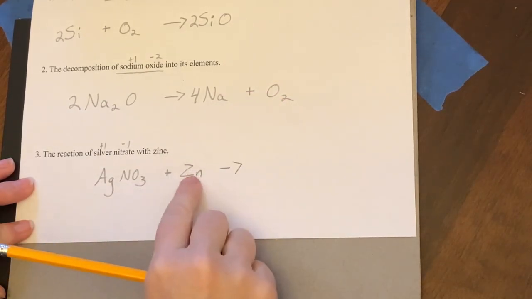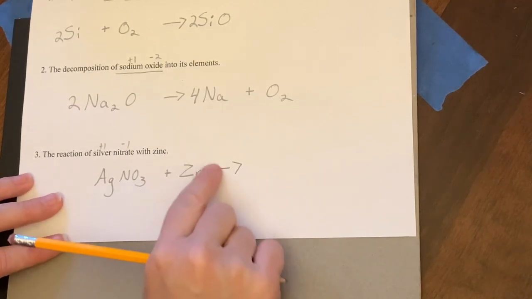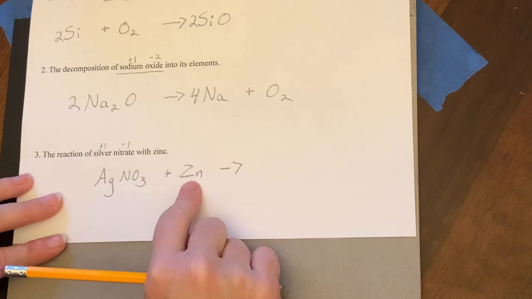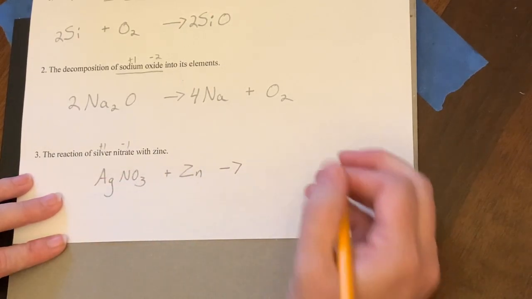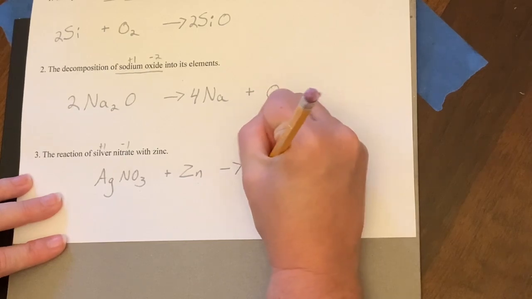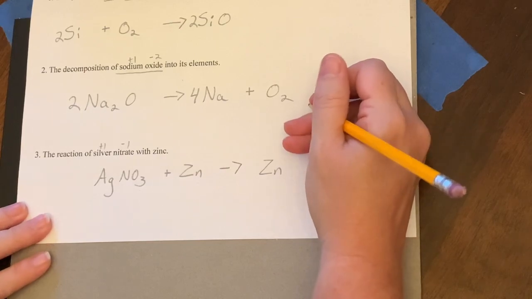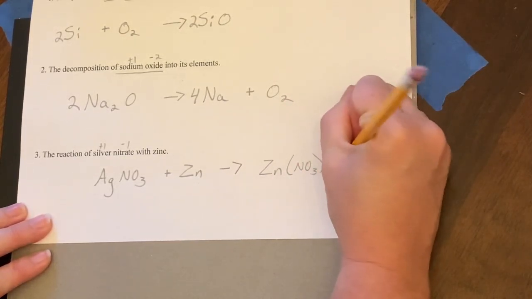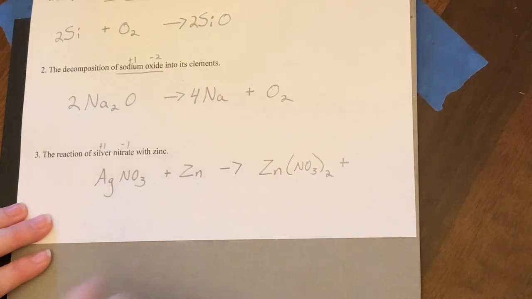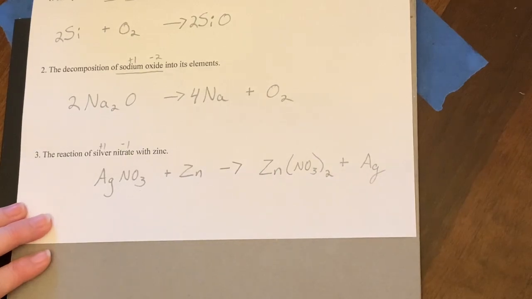So remember, with a single replacement, you're gonna look at the single and say, what is it? Zinc is a metal, so it's gonna replace the metal in the compound. So that's gonna give me zinc nitrate. Well, zinc in a compound is +2, nitrate's -1. So I need 2 nitrates. Okay, great, zinc nitrate's written properly. Don't forget poor silver here. It's gotten kicked out and it's all on its own.